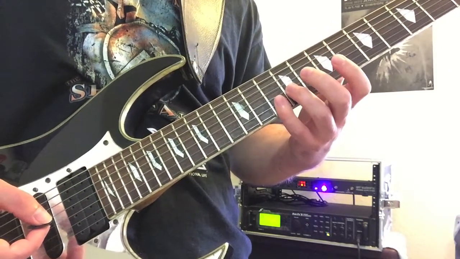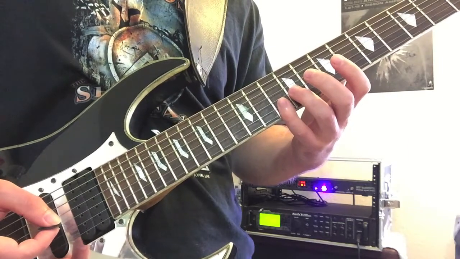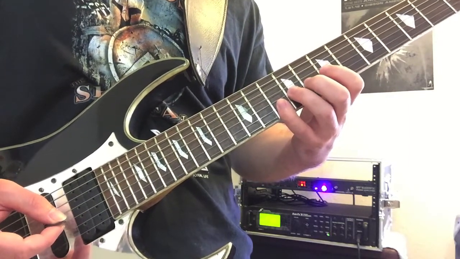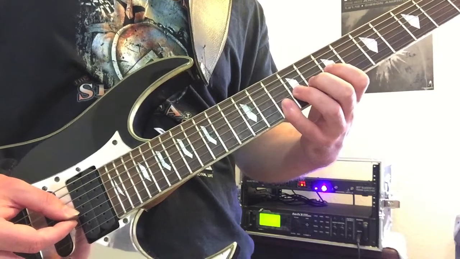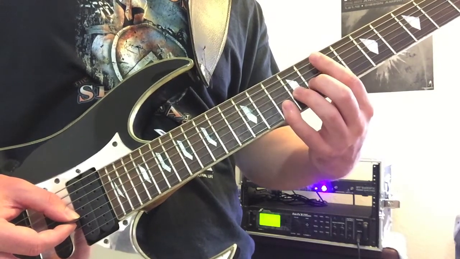First shape is going to be 9 on G, 10 and 10 on B and high E strings. We're going to bend that G string on the 9th fret up a whole step.